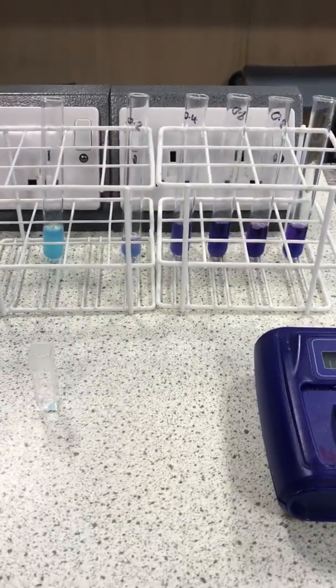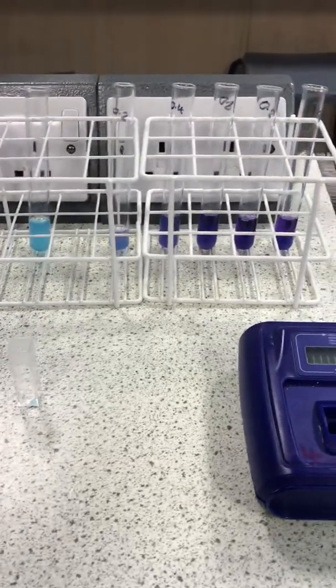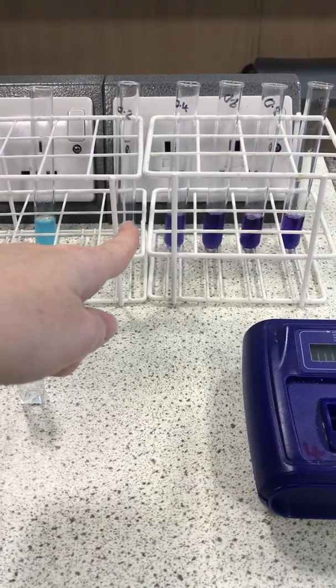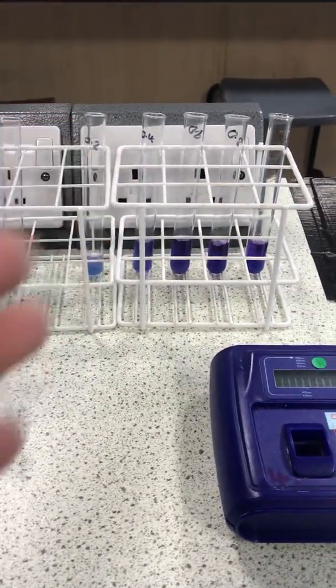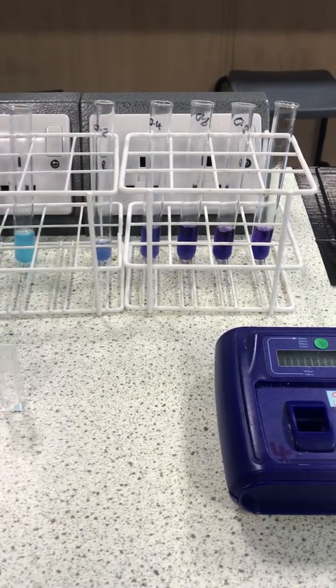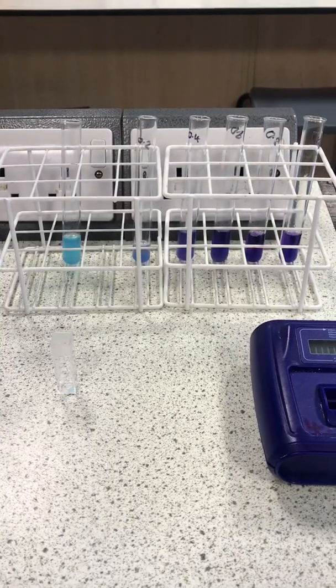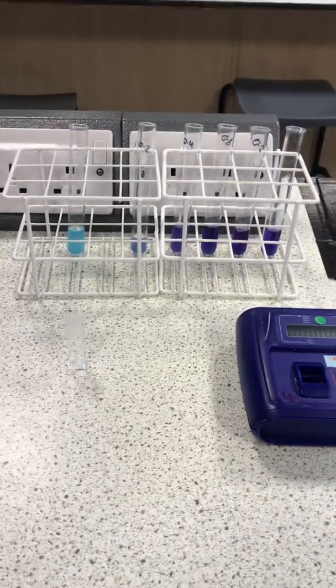Now, already as we're sat here, we are generating data by eye. We're comparing the intensity, and we can see that the intensity is increasing as we go from the lower concentrations up to the higher concentrations. However, that is subjective. In other words, it's our opinion. So we're going to generate the data, as we've talked about, using the colorimeter.